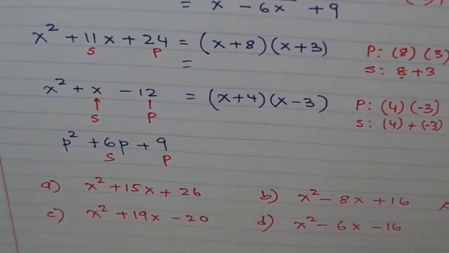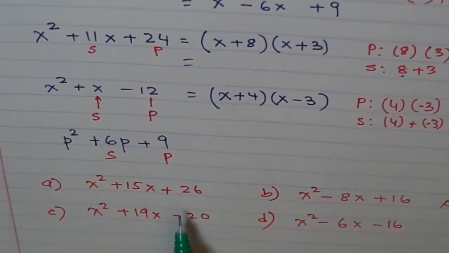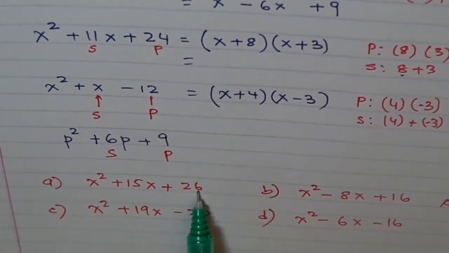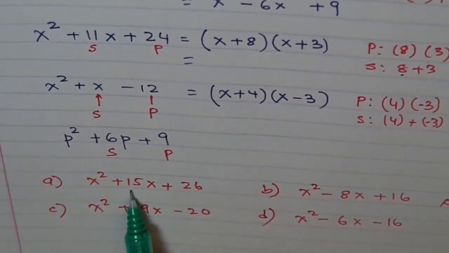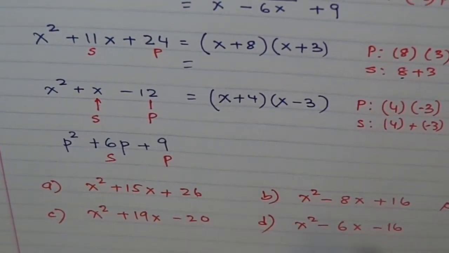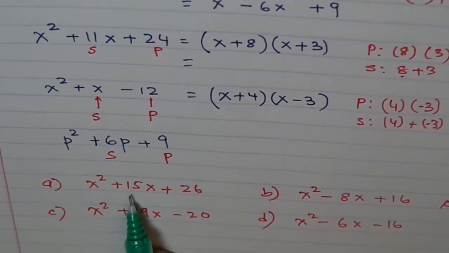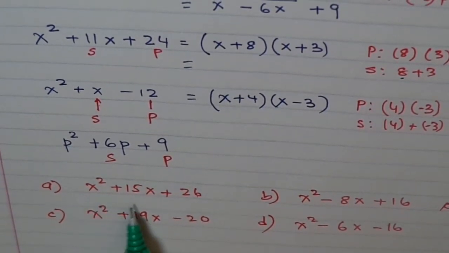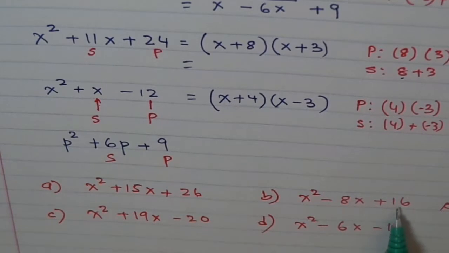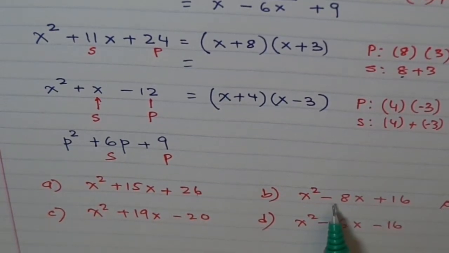Let's summarize. We are looking for set of two numbers whose product is 26 and whose sum is 15. Do you understand? 13 and 2. So 13 times 2 is 26. 13 plus 2 is 15. So you can write this as x plus 13 times x plus 2. So simple. Correct? Here, same process. Product as 16 and sum as minus 8.